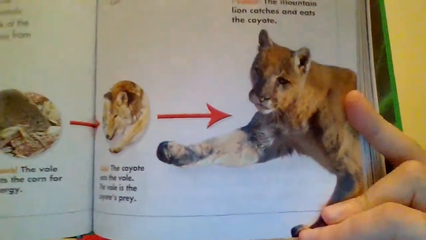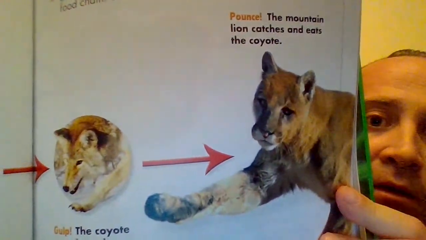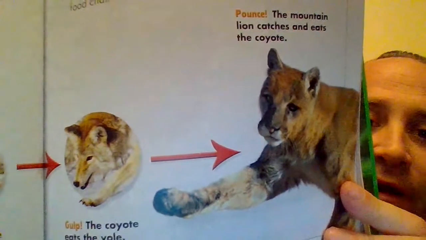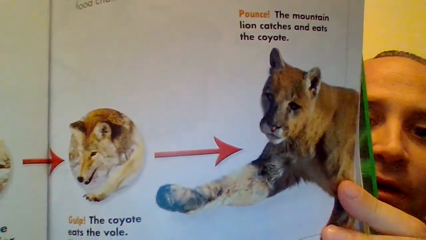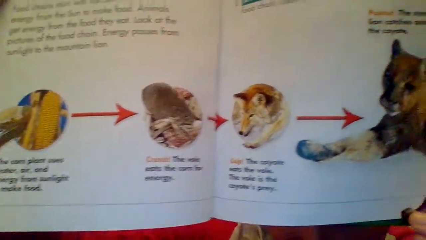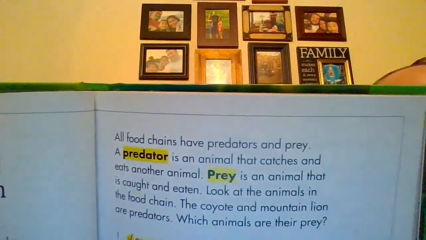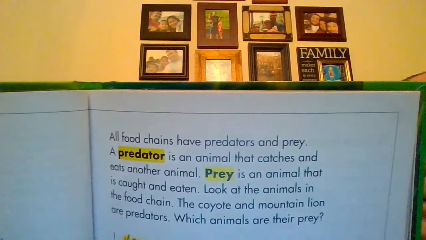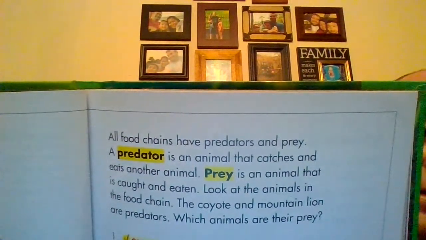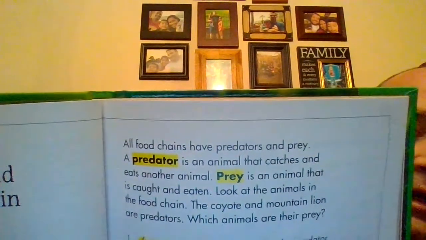Oh, look at this one. Pounce! The mountain lion catches and eats the coyote. So the mountain lion is getting its energy from the coyote. So this is a food chain. Everyone matters in the food chain. All food chains have predators and prey. A predator is an animal that catches and eats other animals. Prey is an animal that is caught and eaten.